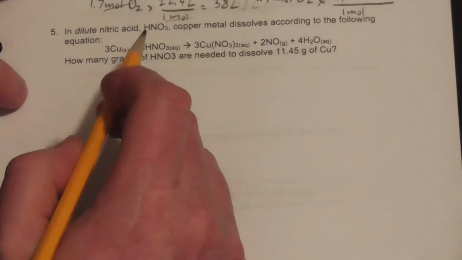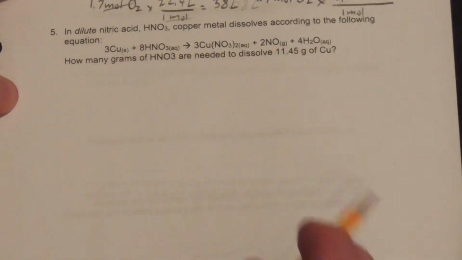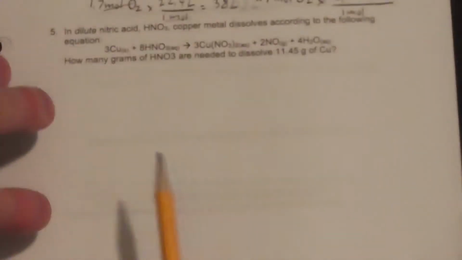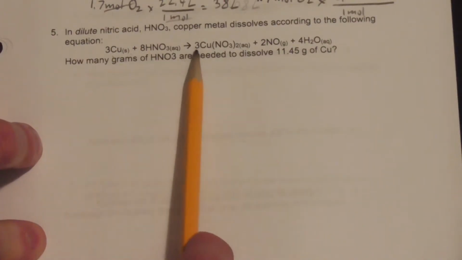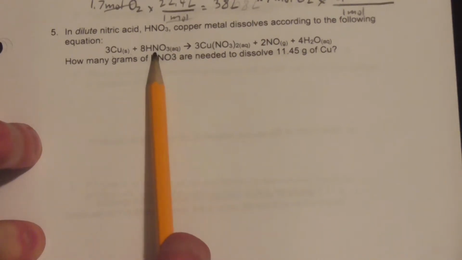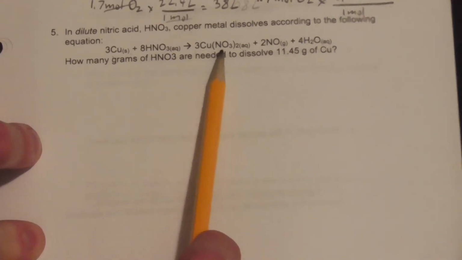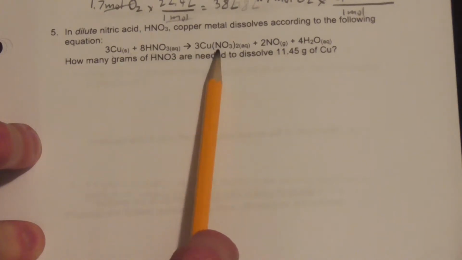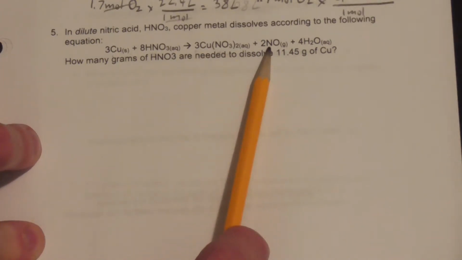Dilute nitric acid. Copper metal dissolves according to the following equation. So we have this balanced equation. Is it balanced? We can double check if we really want. 3 coppers, 8 nitrogens. This is 2, that's times 3 is 6, and then 2 is 8 nitrogens.